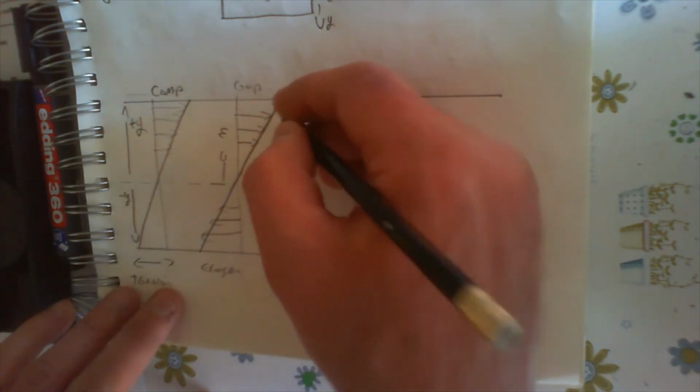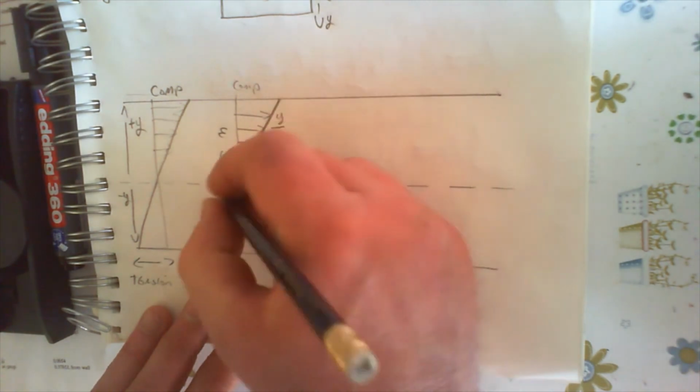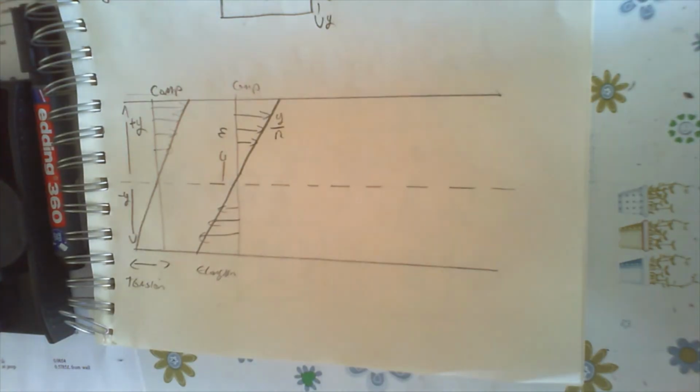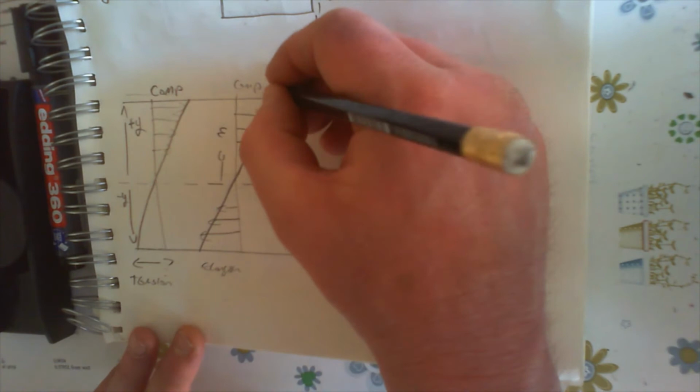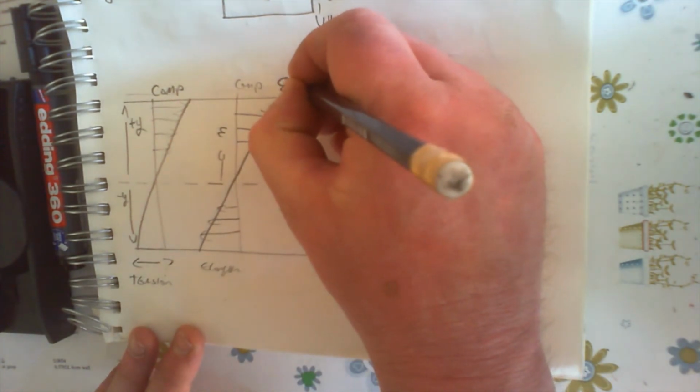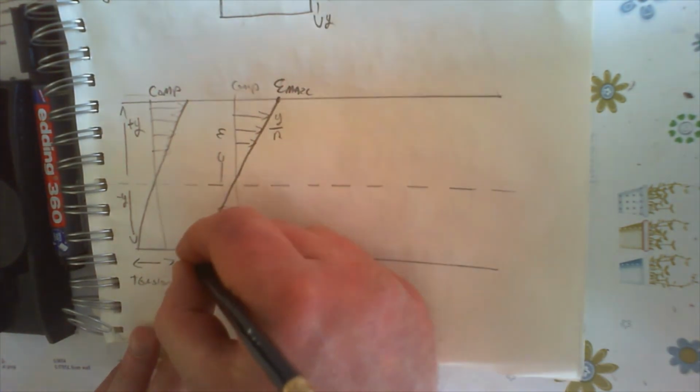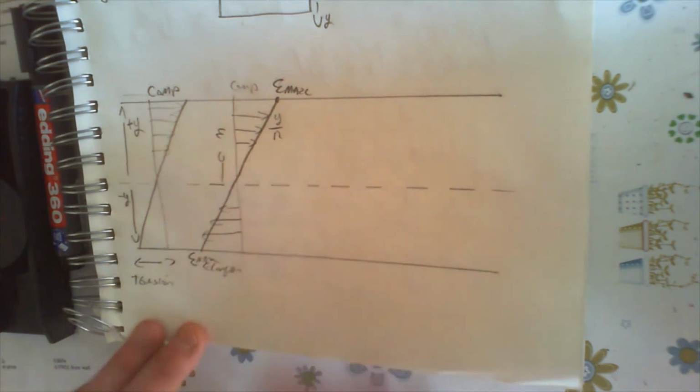And this slope here is actually y over r. And up at this top point here, you would have your epsilon max, and again epsilon max here.